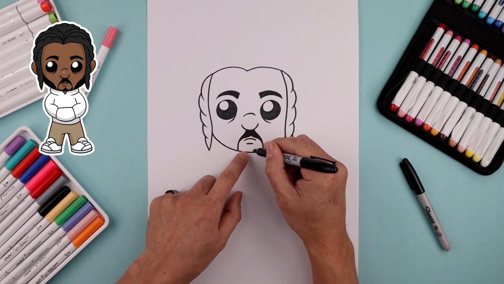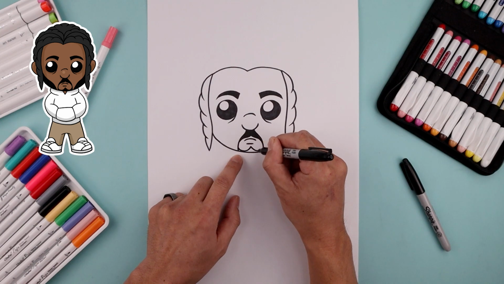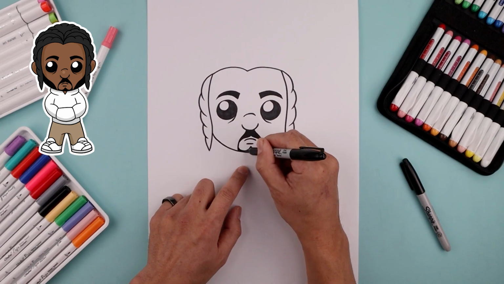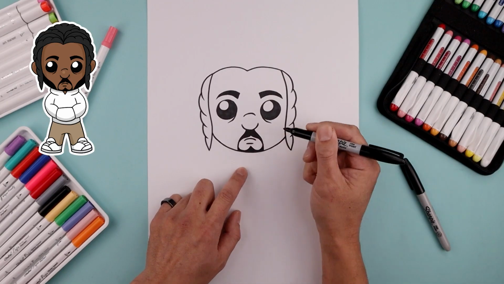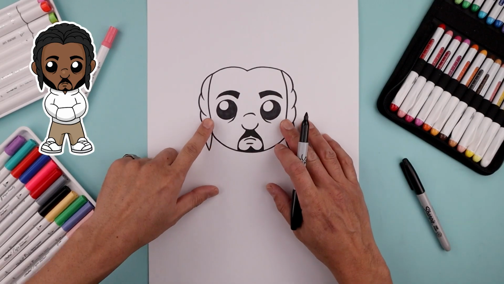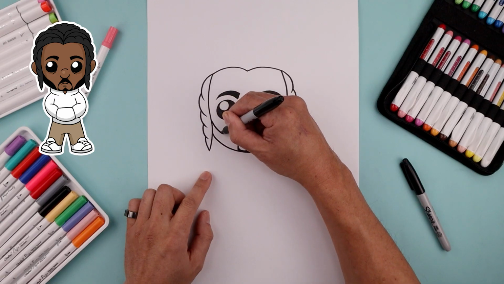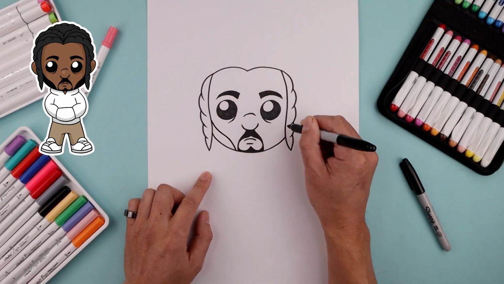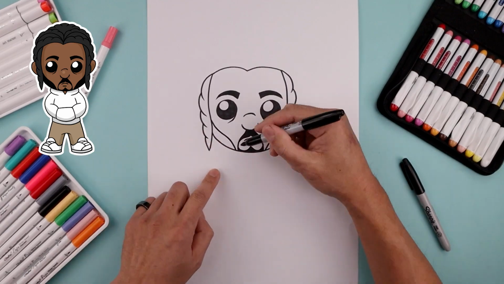Now I'm going to add that point in the center of the chin, starting from the left side, coming down and up towards the right, and we'll fill that in black. Let's add that beard across the bottom edge, starting underneath the braid, coming down and in, and then bend that back down. And then we'll fill that beard in black.